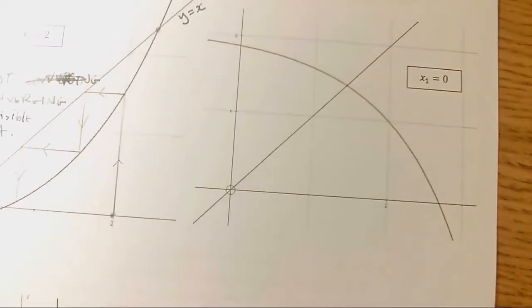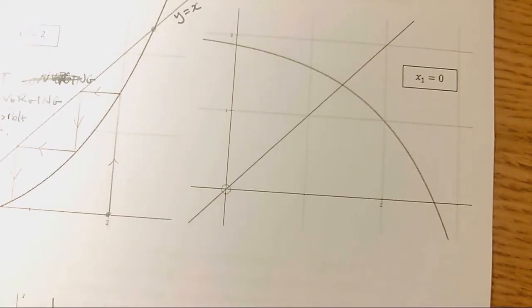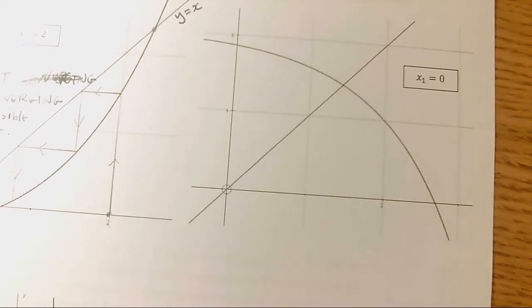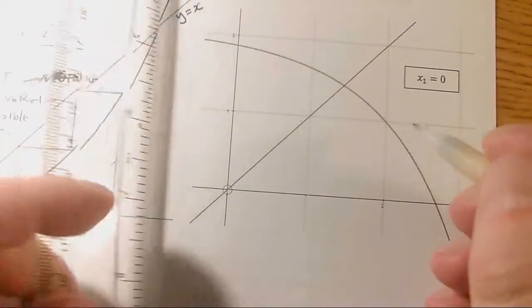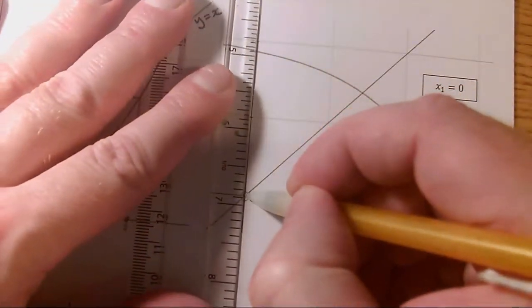Okay, so you get the idea. So you really ought to do these, but I'm going to finish them. So you go away and do them. Pause the video, but I'll do this just in case you want to come back and see what the diagram looks like when you're done. Okay, so this next one, we're going to start with x1 equals 0.